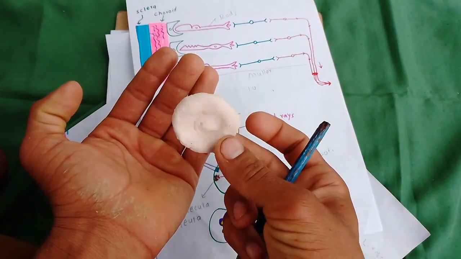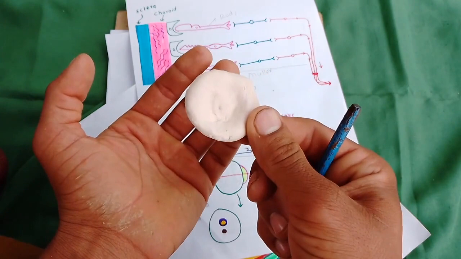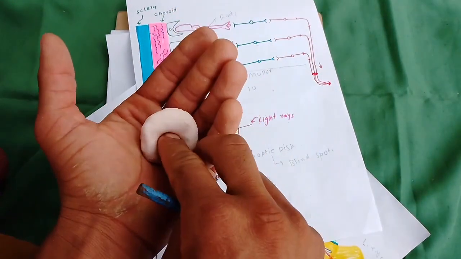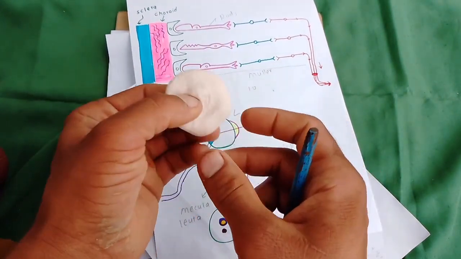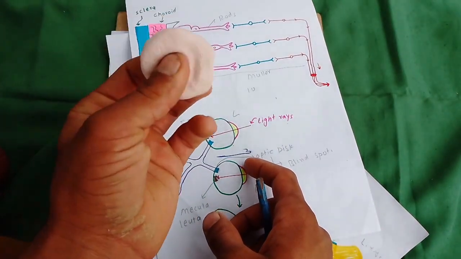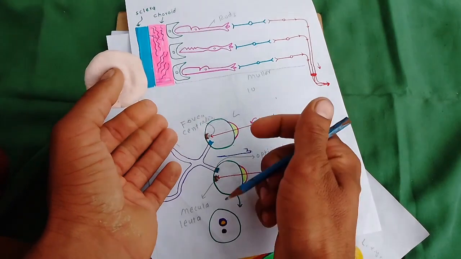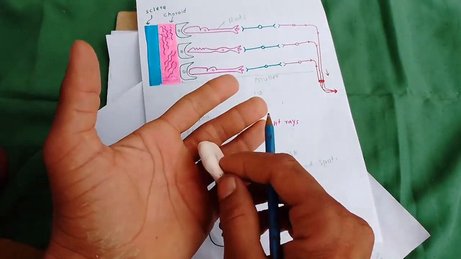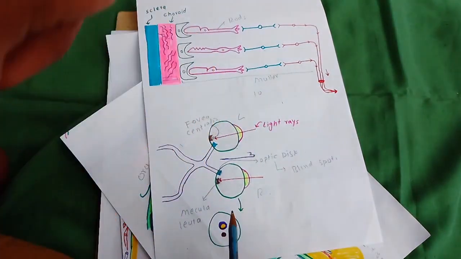This is the mass of cone cells. It is the acute vision part, a very important part, because only this part of the retina gives a color image. The fovea centralis is present in a depression called the macula lutea.